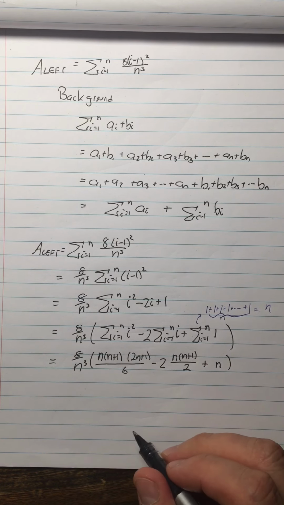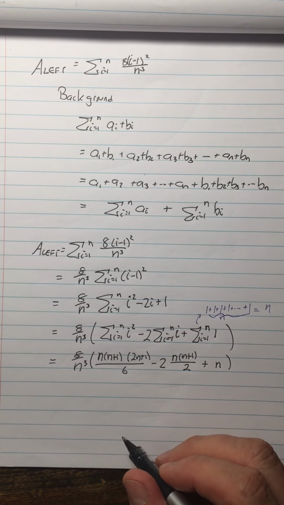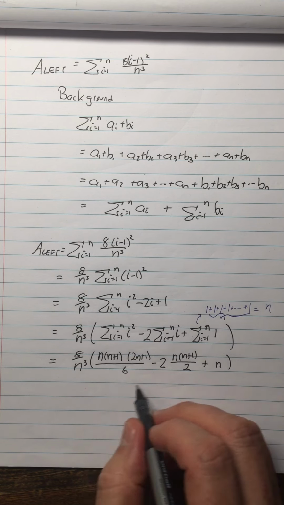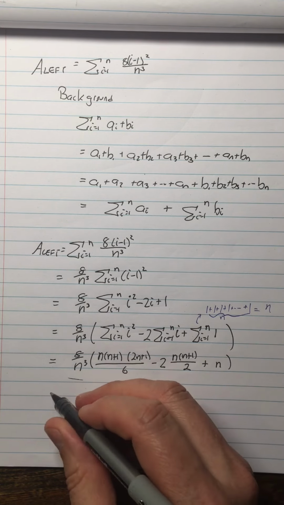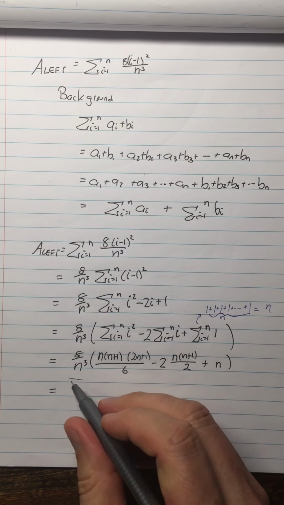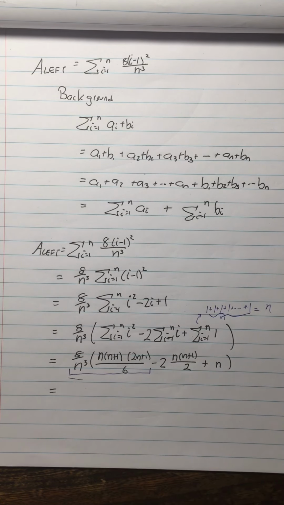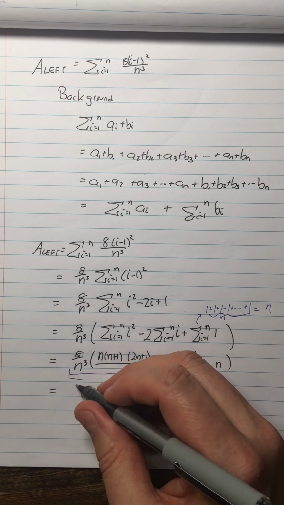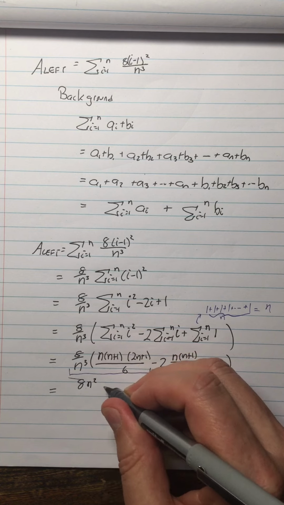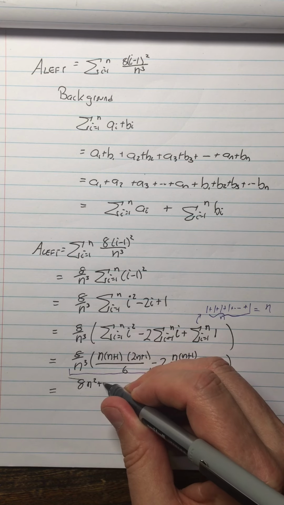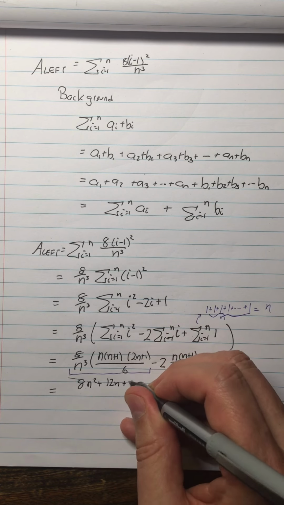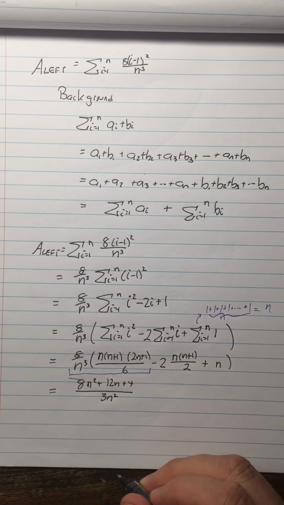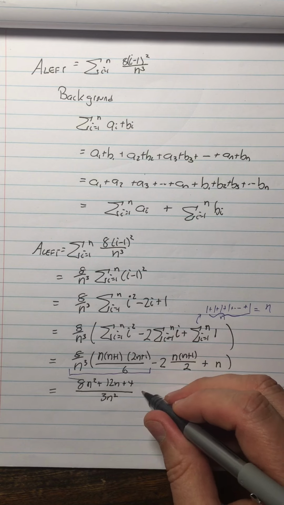All right, let's distribute out the 8 over n cubed, and maybe we can simplify things a little bit. We could really simplify this one a lot because we already simplified that one. So this term right here, that's what we had last time, right? So we can just cut to the chase on that one. We already know it's (8n squared plus 12n plus 4) over 3n squared. Okay, now let's work this one out.